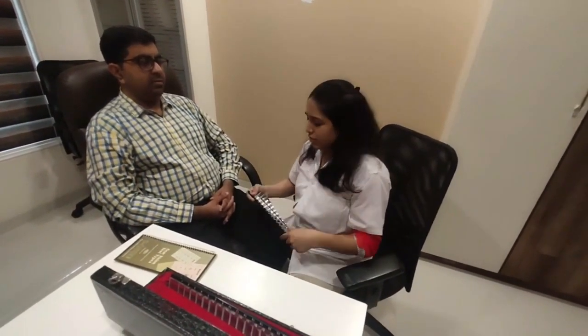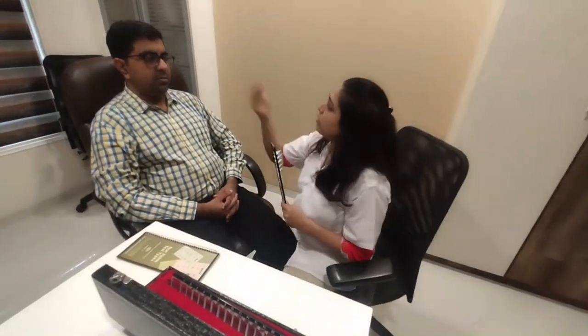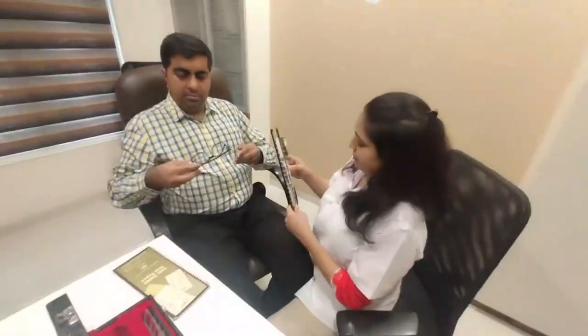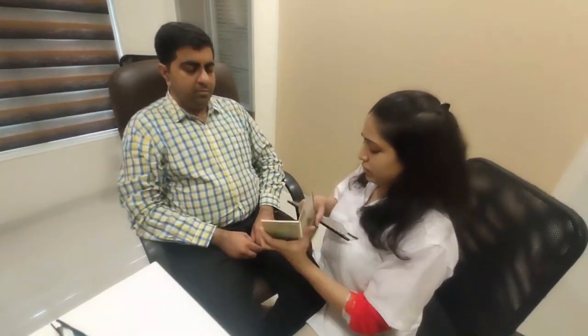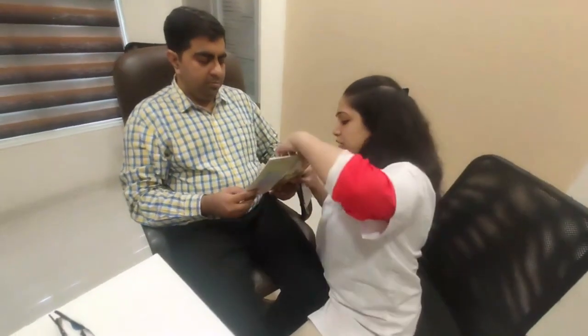Along with that, we need to recheck his refraction just to make sure that the refractive error is properly in place. Let's do an AC by A ratio now. Since the patient is already wearing glasses, we will use those glasses to measure the AC by A ratio. First, we will do the prism measurement without the glasses and then with the glasses. Remove your glasses, please. Hold this in your hand. Can you see this word?